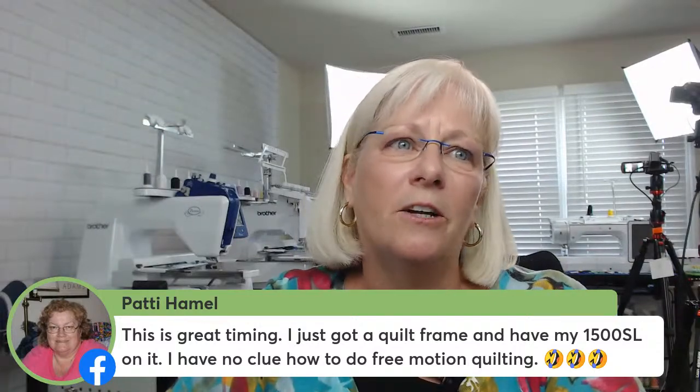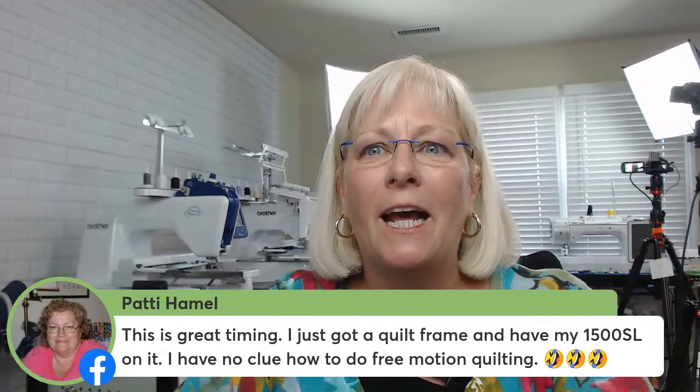That 1500 sews like butter. It absolutely does, you're going to love that machine. It is one that I bought many, many years ago, and it's a great little mechanical machine.